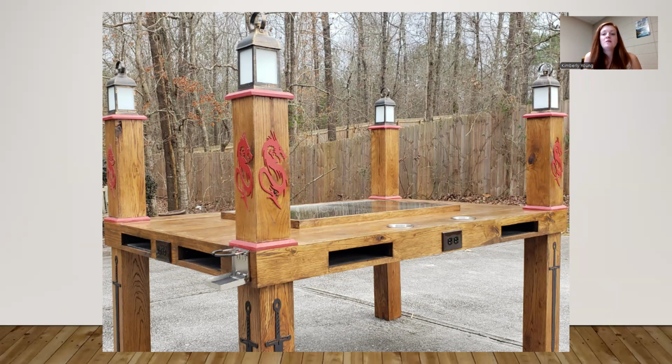But you can tell this table would have been something that somebody really specifically ordered. It has the lamps on it. It has outlets. It has cup holders. It's got the little Dungeons and Dragons logo on it, the sword going down the side. I don't know what the thing in the middle is. I'm sure some of you are probably yelling at me right now, like, I know exactly what that is, or you're pronouncing things incorrectly or whatever. But this would have been a really custom made table.